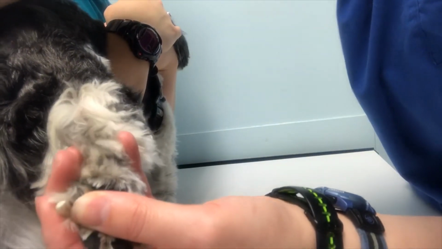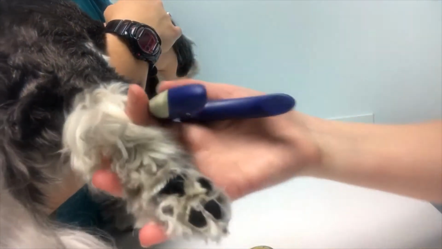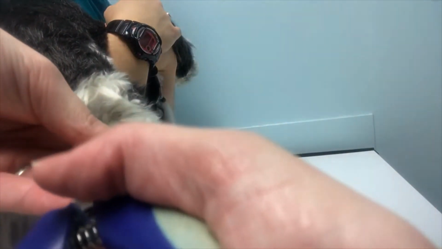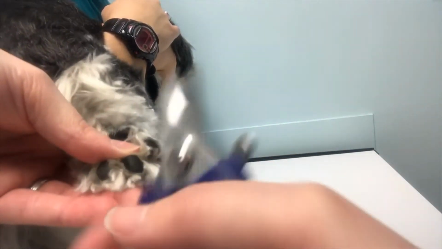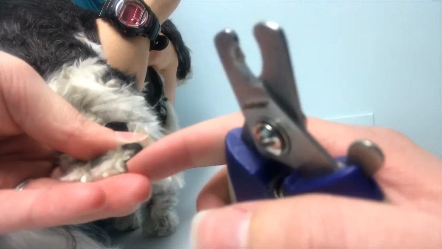When you're trimming down, you'll see the quick present itself as a little dot in the middle. So that is a good length for that nail. I'll move on to the next one. Black nails are a little bit harder, but you can still kind of see a little shiny to matte black on the nails. So I'll show where the quick is at. There again, also looking for that little dot.